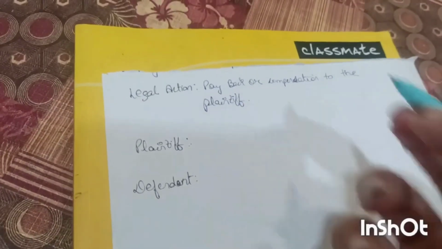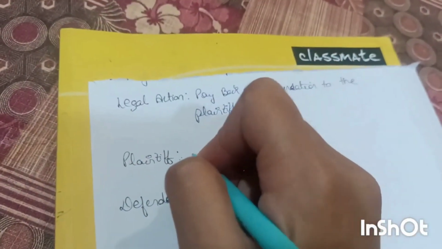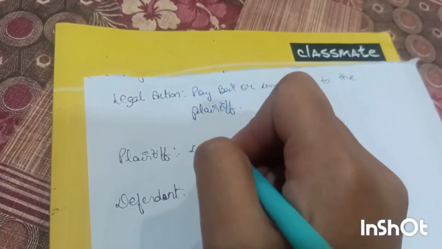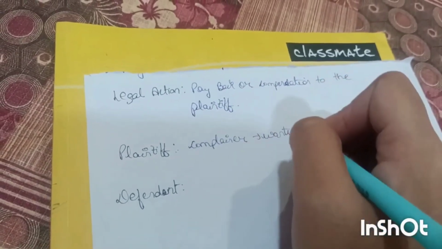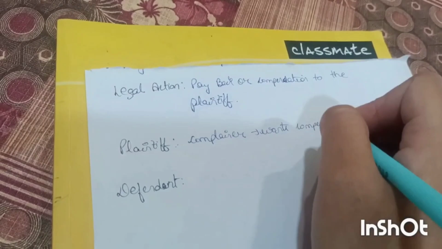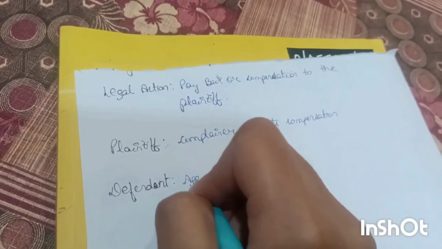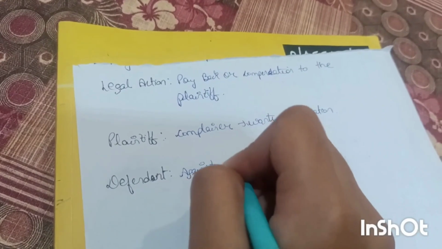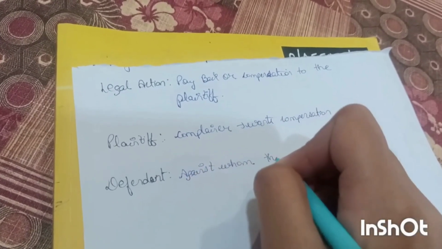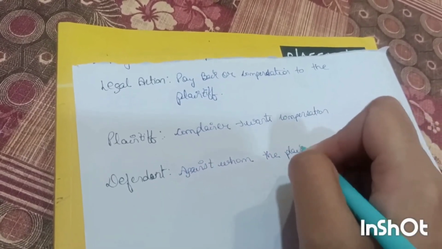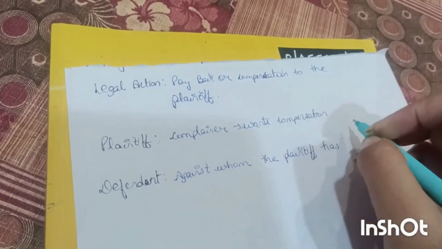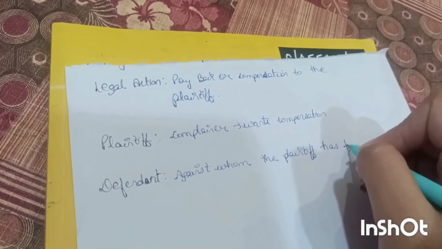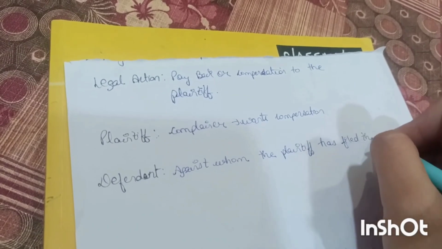So the plaintiff is the complainer who wants compensation, and the defendant is the one against whom the plaintiff has filed the case.